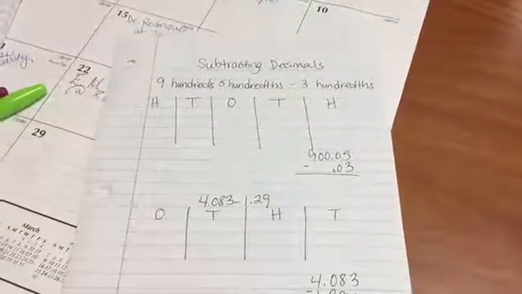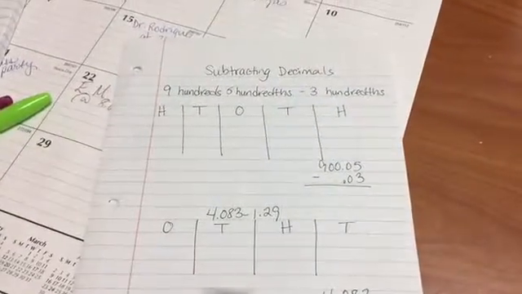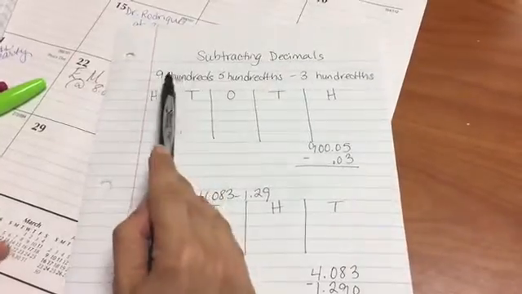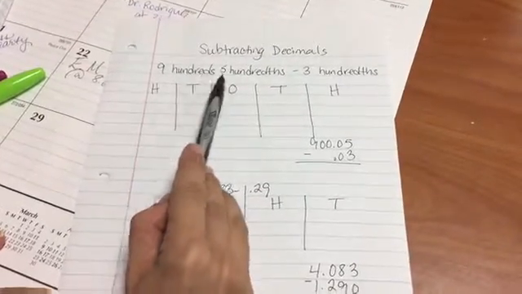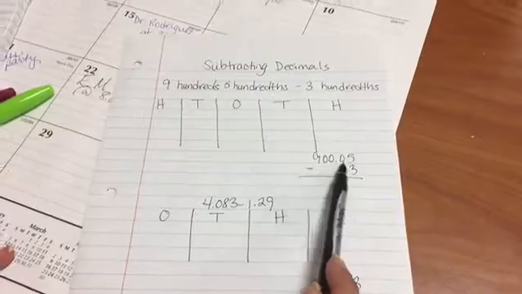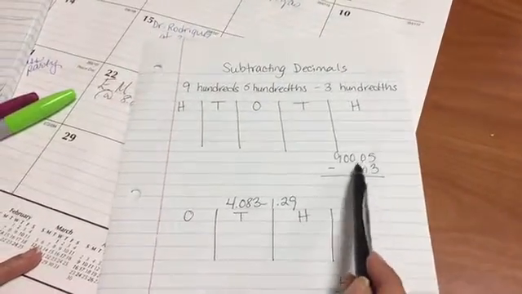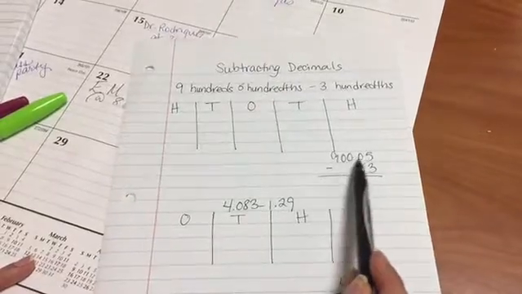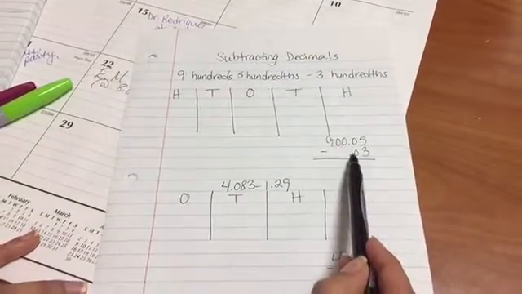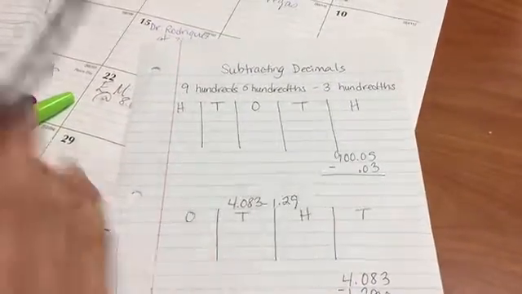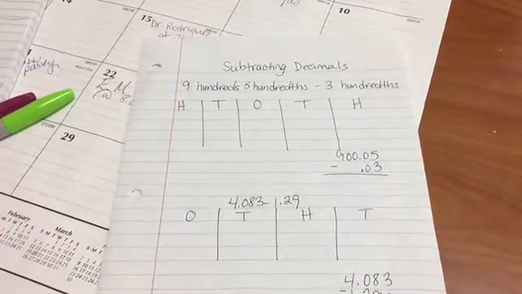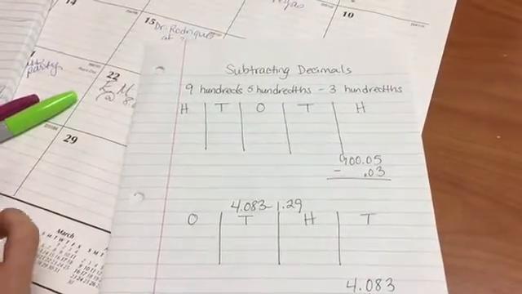Okay, today we are reviewing subtracting decimals. So I've gone ahead and set it up here. If they're presented with a problem of 900ths, 500ths, I want them to write it in standard form, which is right here. Minus 300ths, here is written in standard form. Students have already practiced writing numbers from unit form to standard form, and they should be familiar with that already. If not, they can go to previous lessons to review.